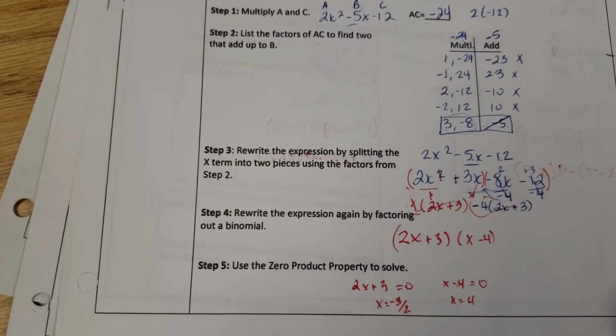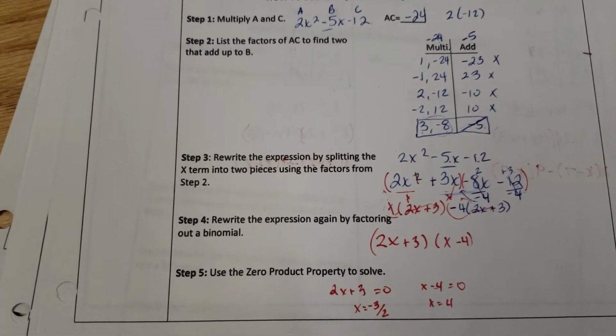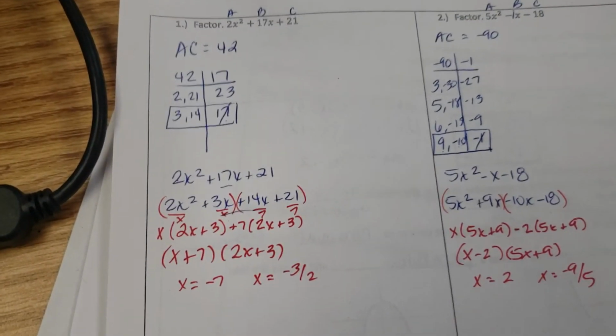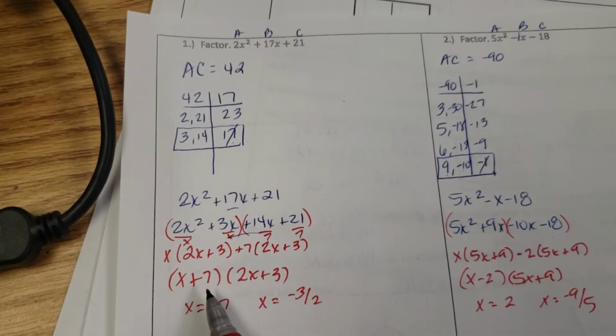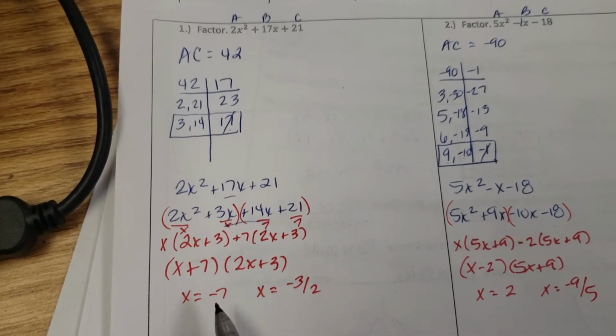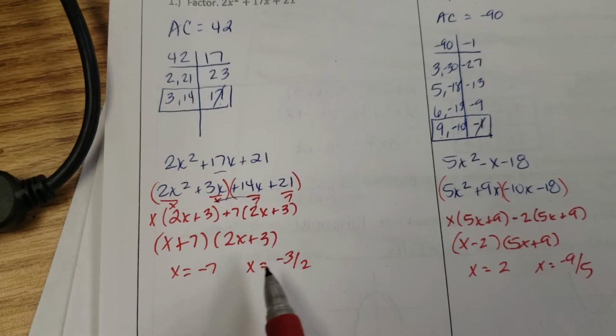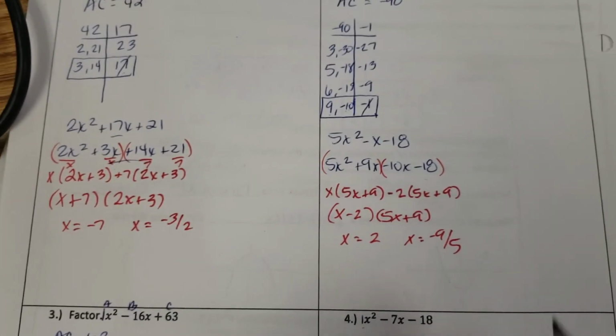So you know what I'm going to ask you to do next. Go ahead and flip this over, and I will come back and check your answers in a minute. Okay, so back here for number 1, we get x plus 7 and 2x plus 3. That results in solutions of x equals negative 7 or x equals negative 3 halves.